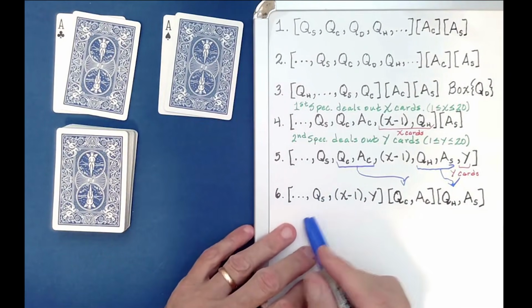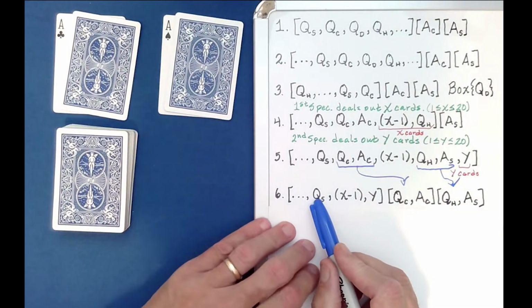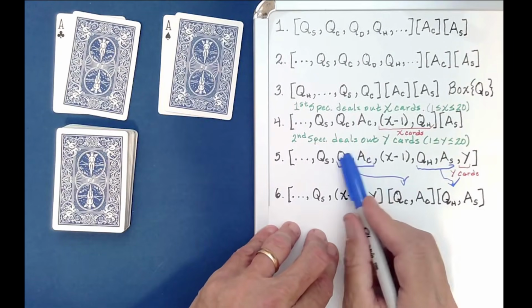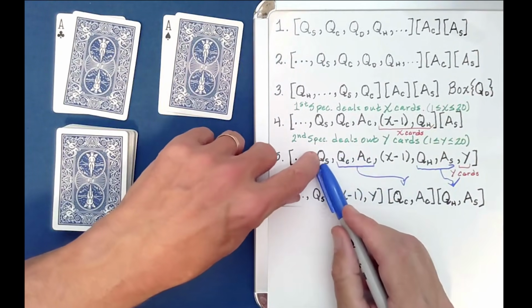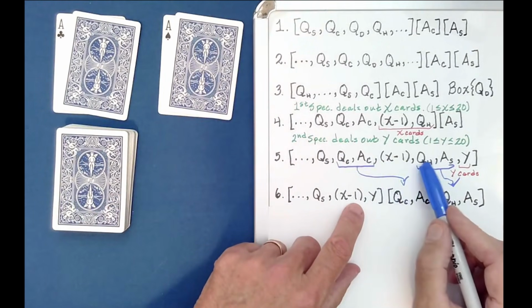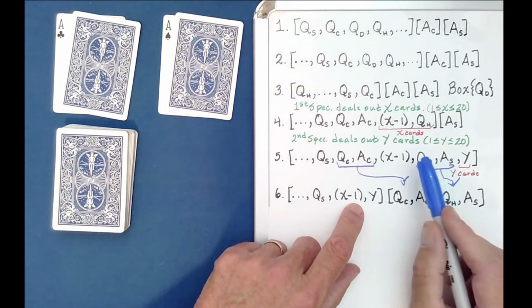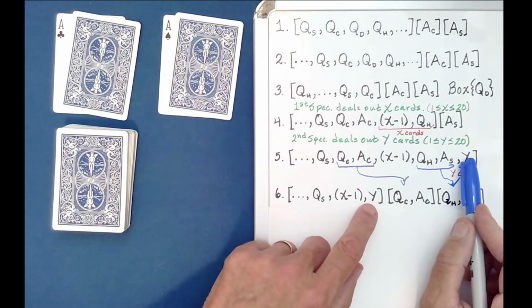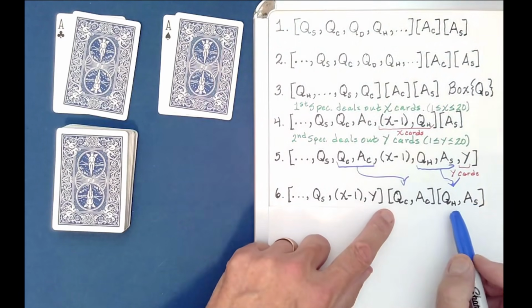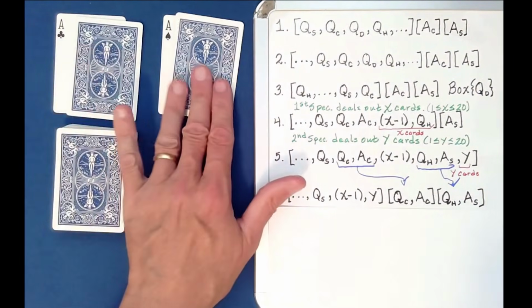We'll have all of the cards that were above the Queen of Spades. Then we have this. These are gone. Remember, these are gone. So we'd go from here, jump over to here, which is the x minus 1. These are gone. So we would jump over here to the y, which is what we have right here. And now we have these two new little piles of 2 cards each right there.